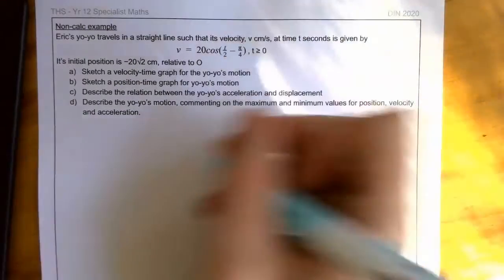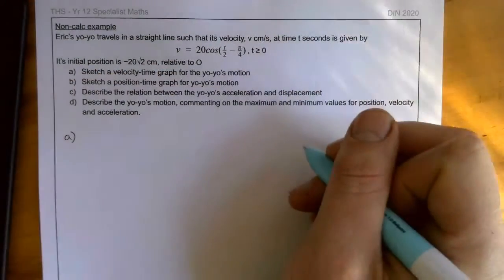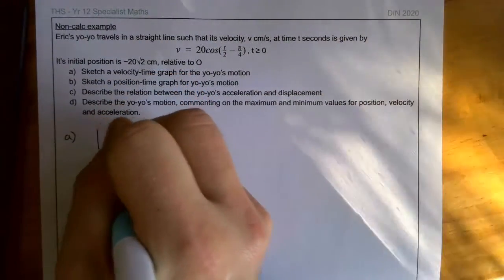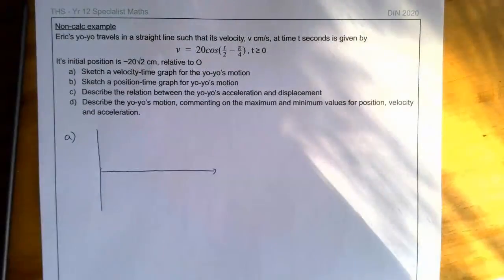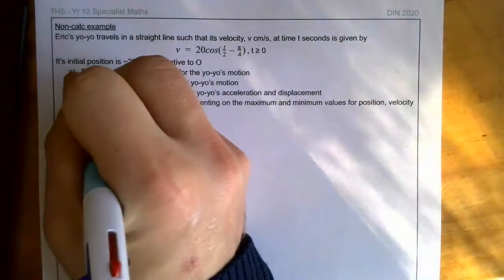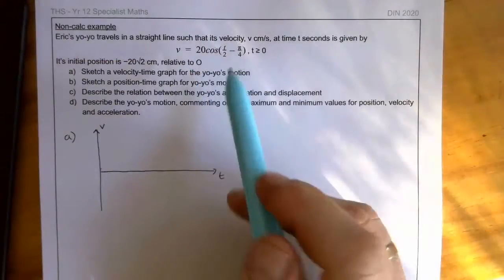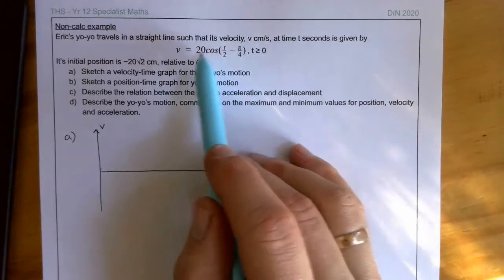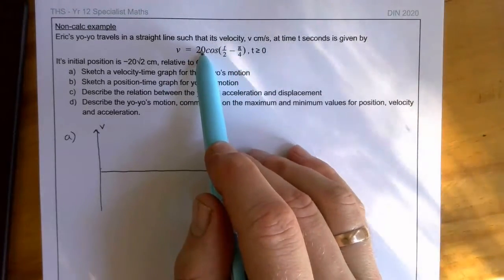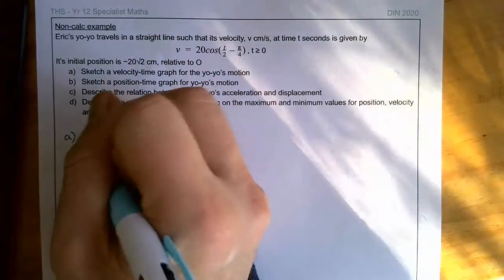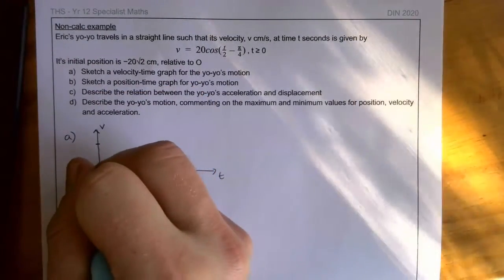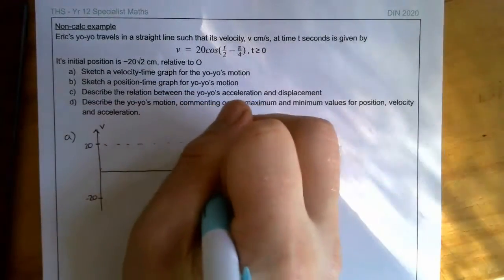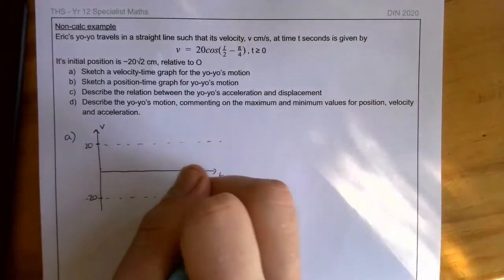Okay, so the first thing we're asked to do in this question is sketch the velocity against time. Time is always going to be positive, so I don't need to worry about anything to the left of the axis. I've got this transformation of a cos graph. First, we can figure out our maximum and minimum values, which are both going to be 20. So as I'm doing my sketch, I know I'm going to be moving between 20 and minus 20. I think the units in this question are centimetres.